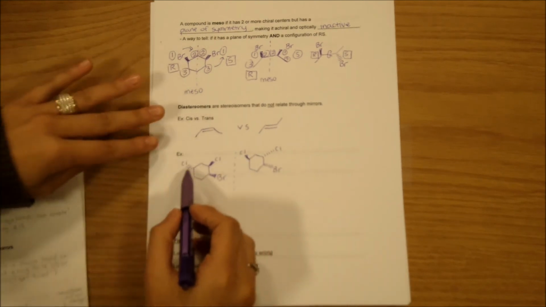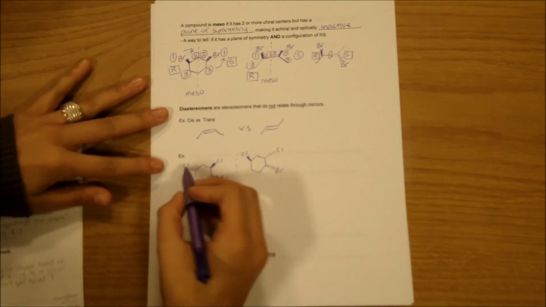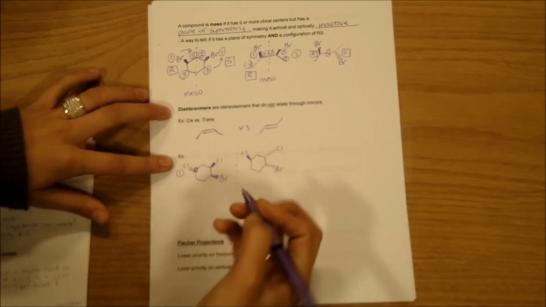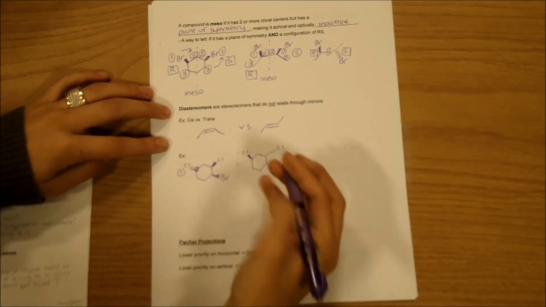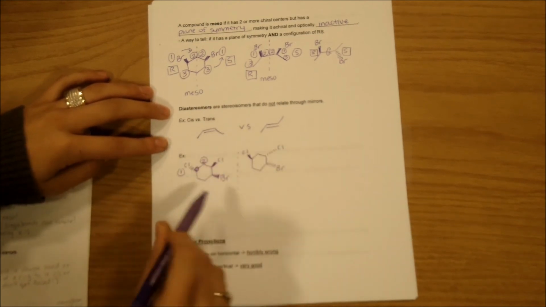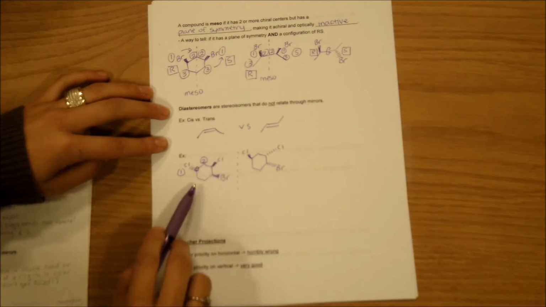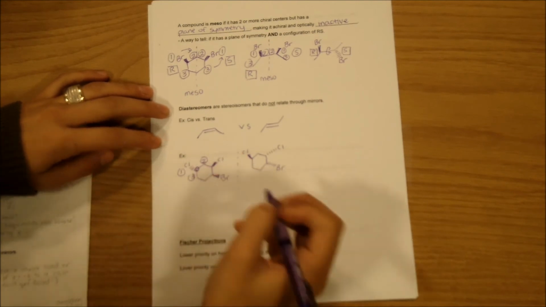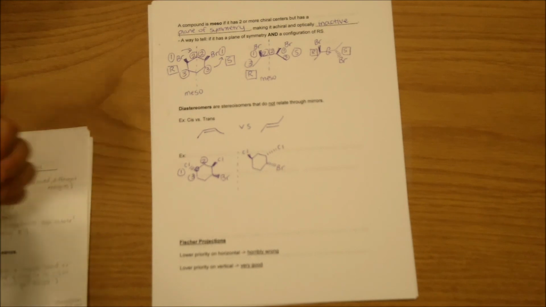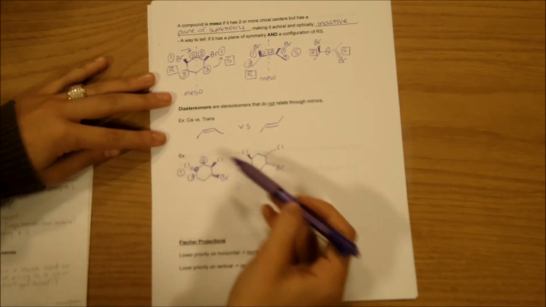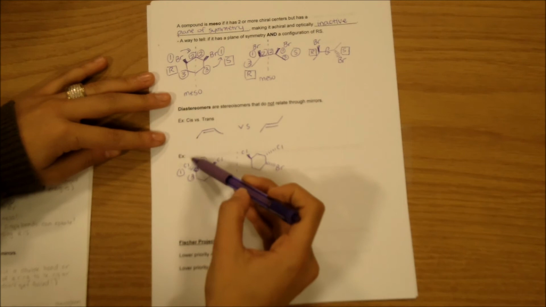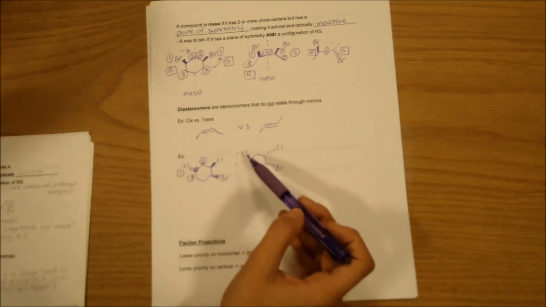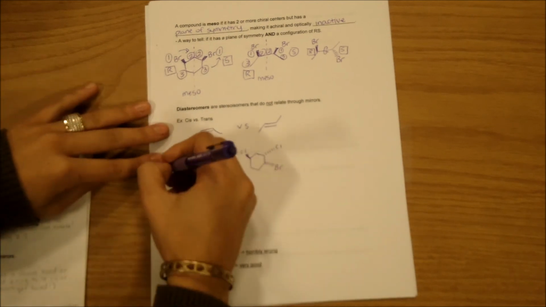So let's do the configuration for these two. So this is going to be your number 1 priority on this carbon here. We're looking at this carbon. This is going to be your number 2 priority because these substituents are closer. This is going to be your number 3 priority because it's only attached to carbons up until here. And your hydrogen is going to be coming towards you. So if the hydrogen's coming towards you and it looks like it's going in a clockwise direction, so it looks like R, but hydrogen's coming towards you, then you know it's really S.